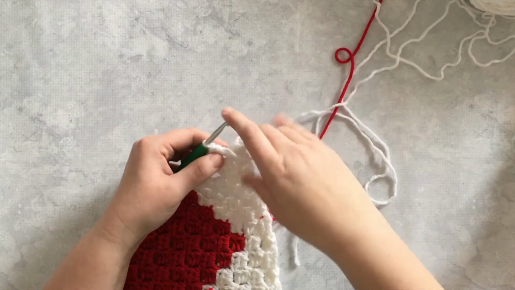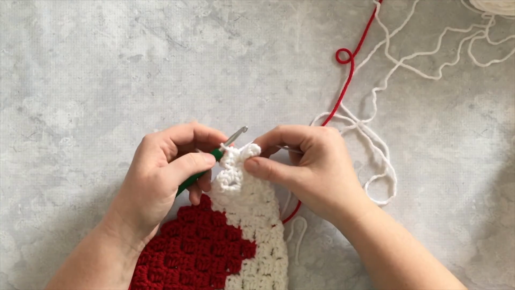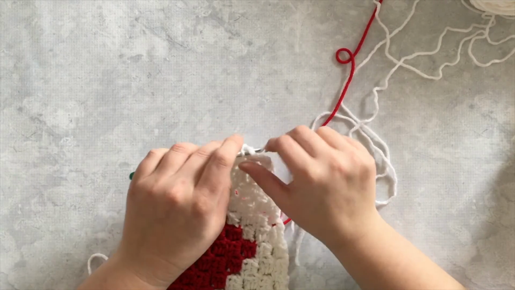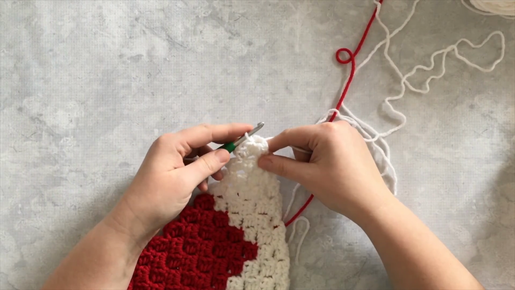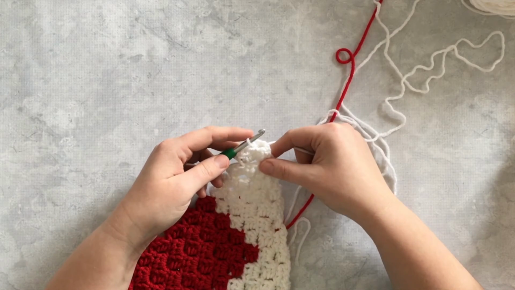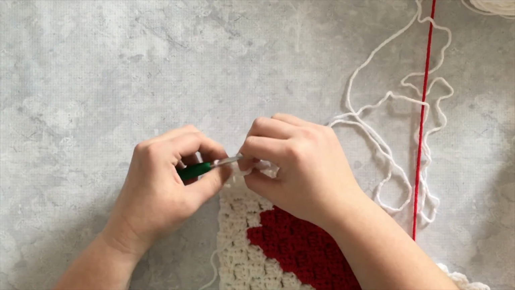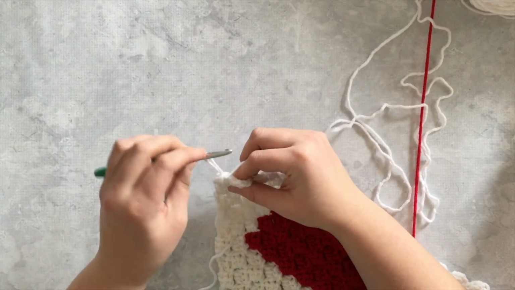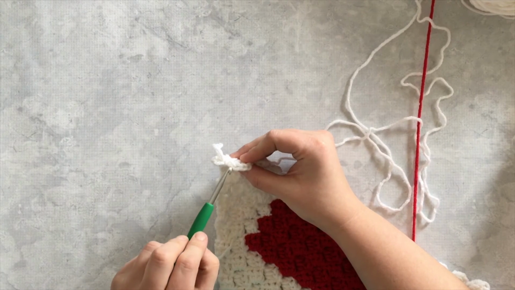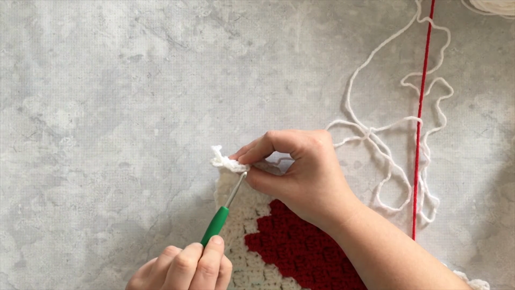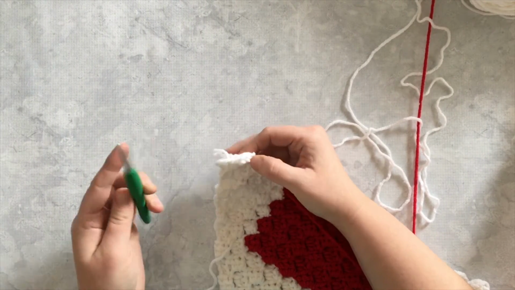So then to do that, all you need to do is take your hook, go into your next chain 2 space, slip stitch into that space, and don't make a corner-to-corner square. Instead, you're going to turn your piece, and then you're going to slip stitch into 1, 2, 3 stitches.